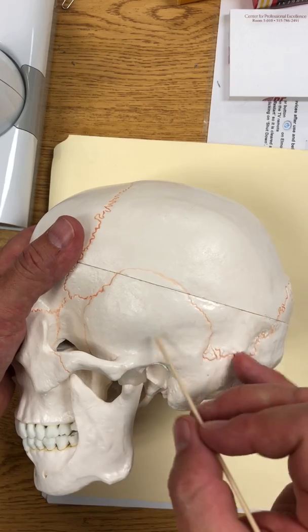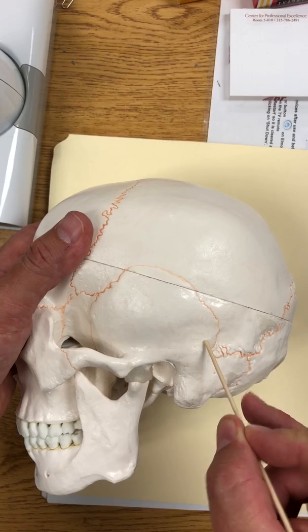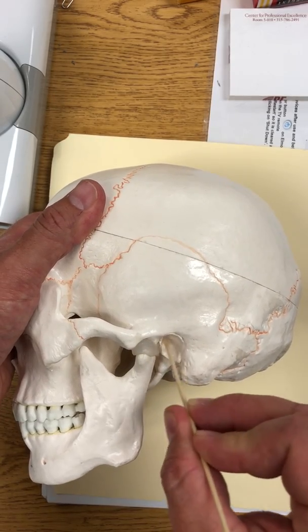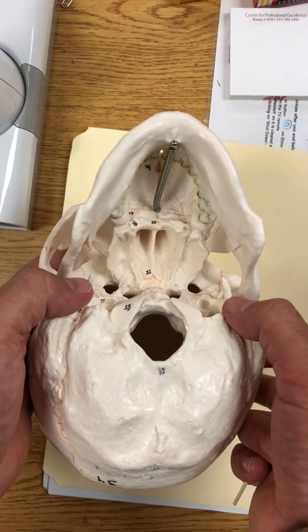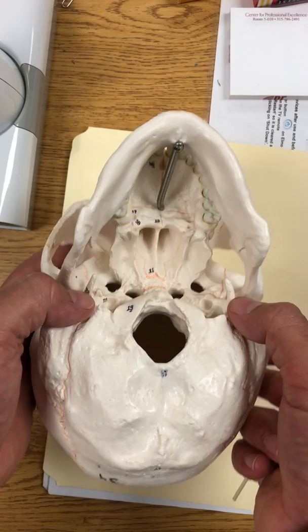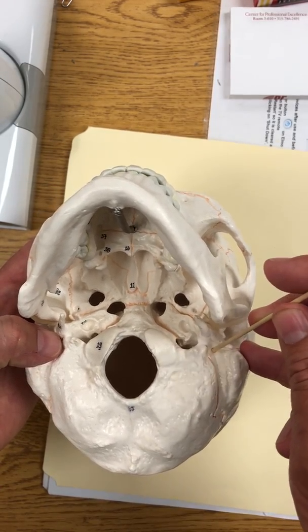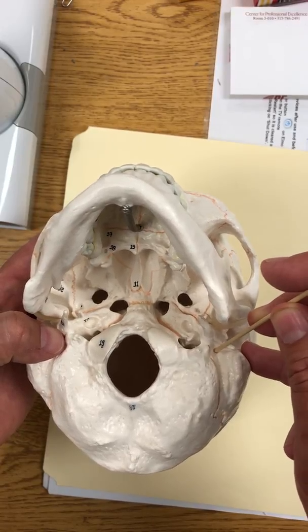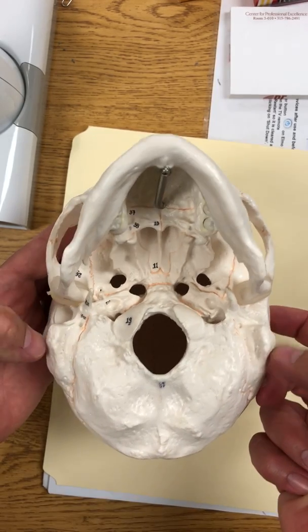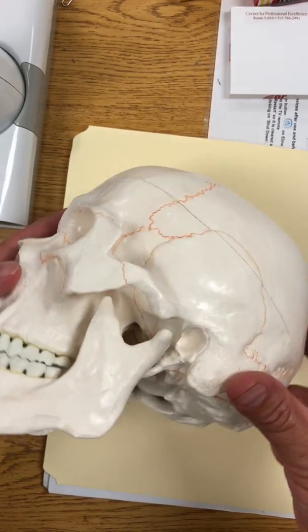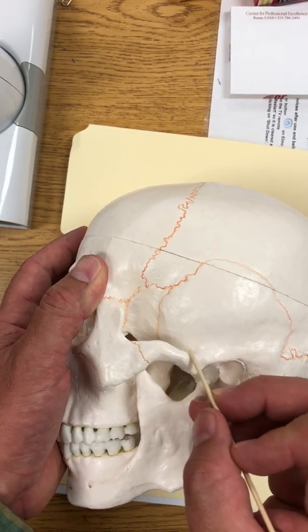Now your temporal bone. This is your temporal bone. This is your squamosal suture. External auditory meatus. We have styloid process. This is your stylomastoid foramen. Facial nerve or cranial nerve 7 goes through there. This is your mastoid process. This is the zygomatic process of the temporal bone.